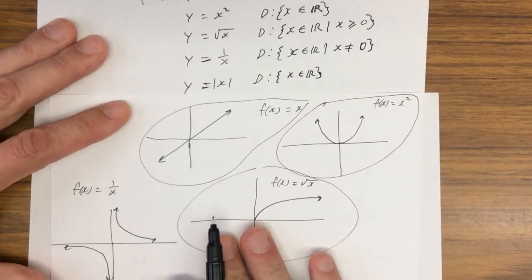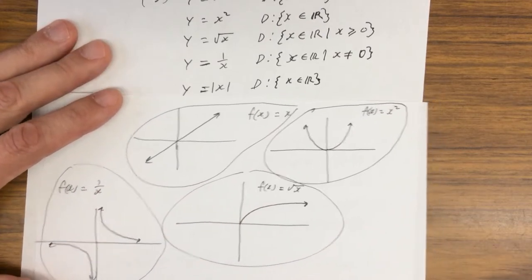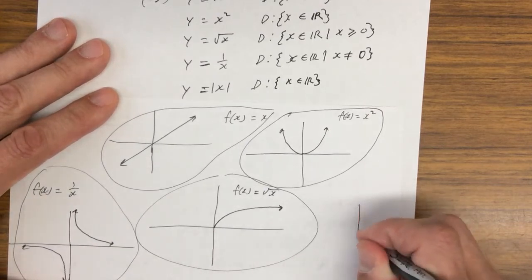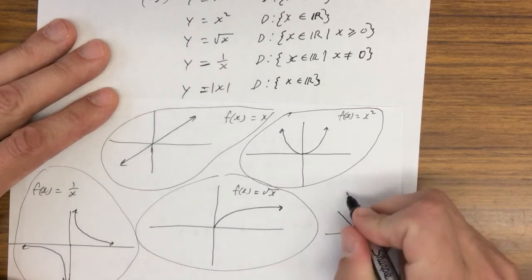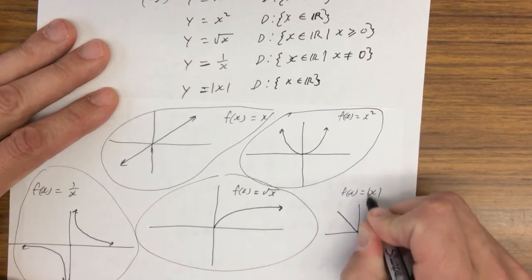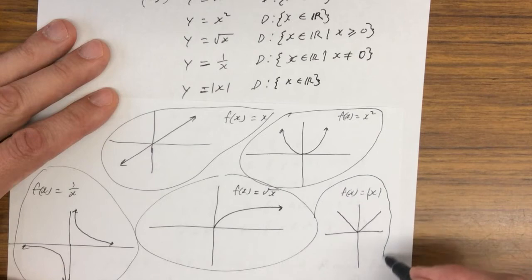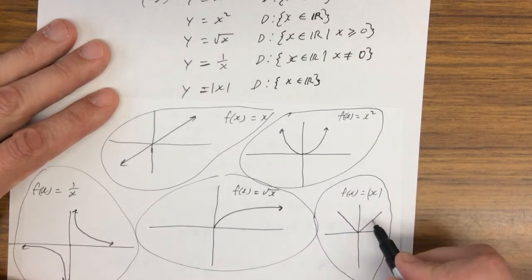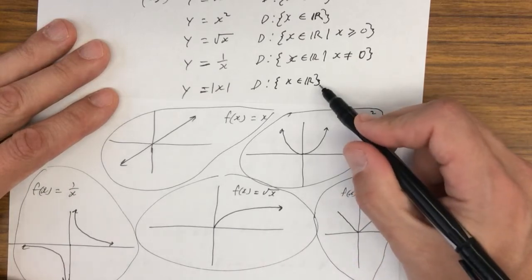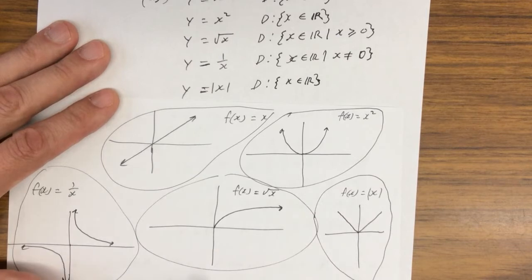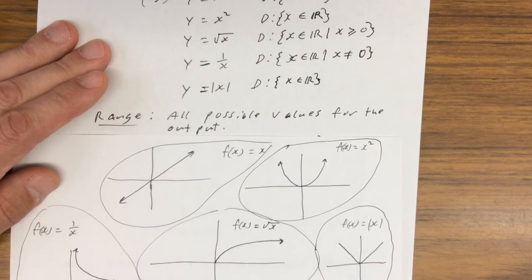X is any real number such that x does not equal 0. And what about this one? Absolute value of x. When we look at absolute value of x, draw that over here. It's just this V. So f of x equals absolute value of x, and you can take the absolute value of any number. Because you can take the absolute value of any number, you go as far out in the x either way. There is no restriction on the x, so x is any real number. And that is domain.